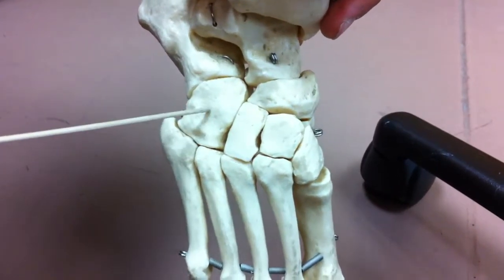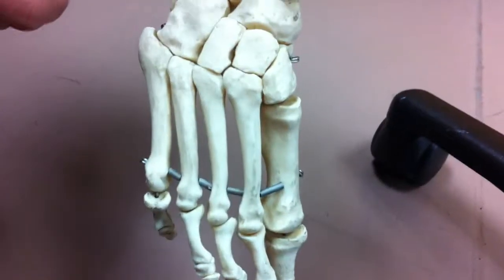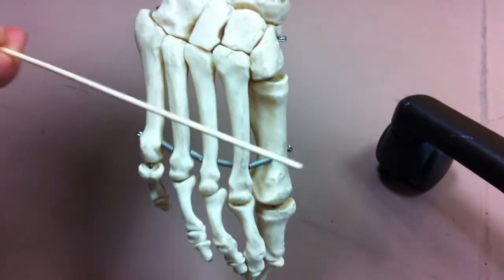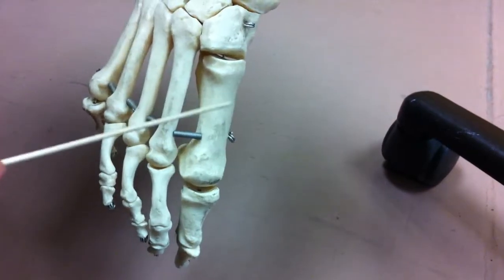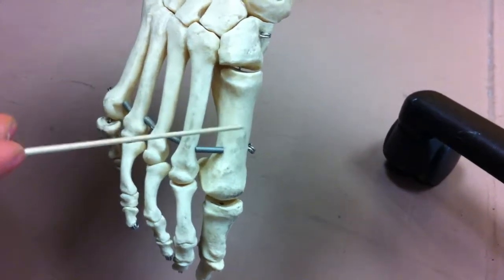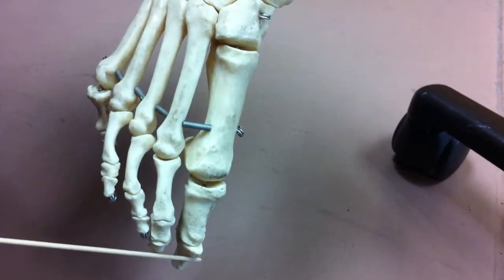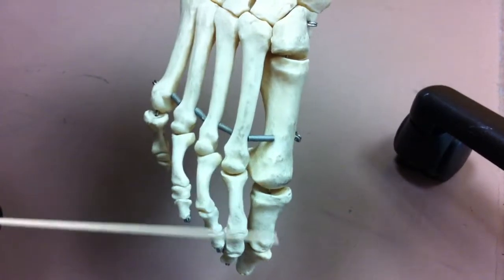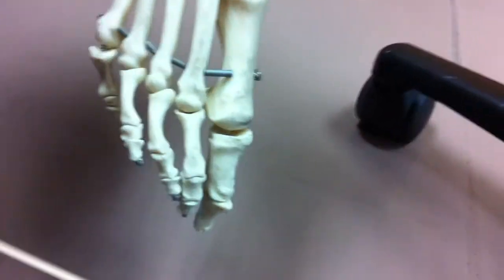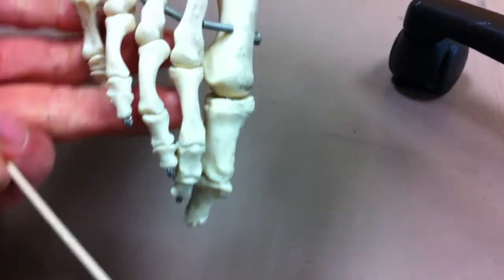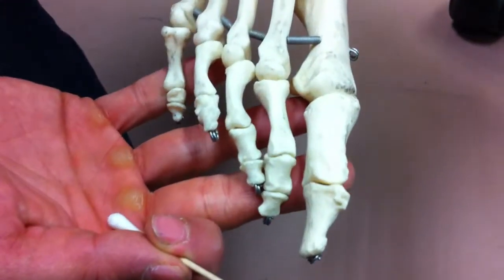More lateral to that, you have your cuboid, and distal to your tarsals, you have your metatarsals. Your hallux, which is your big toe, has only a proximal and distal phalanx, while the others contain a proximal, intermediate or middle, and distal phalanx.